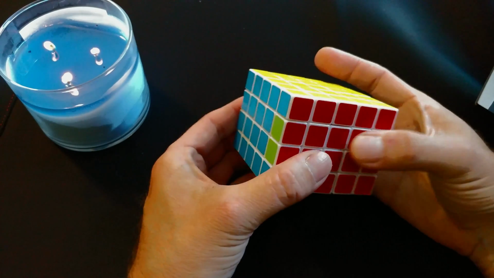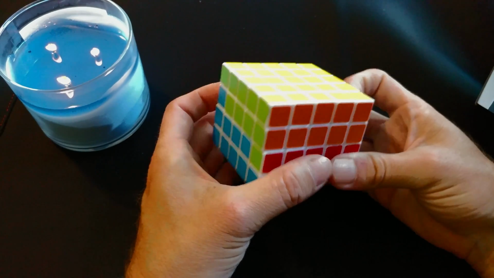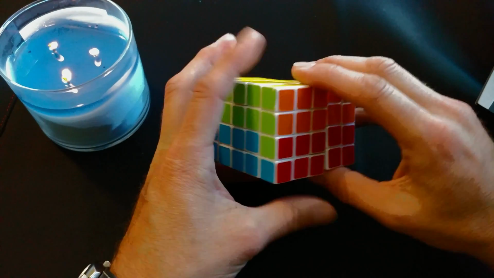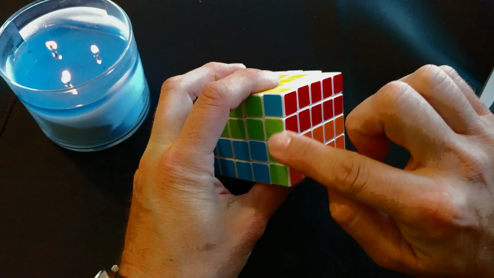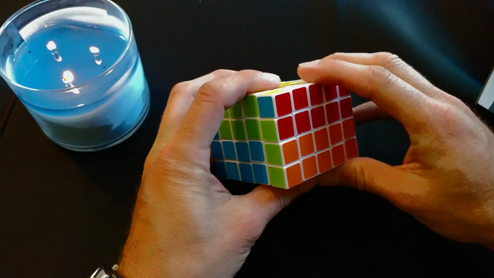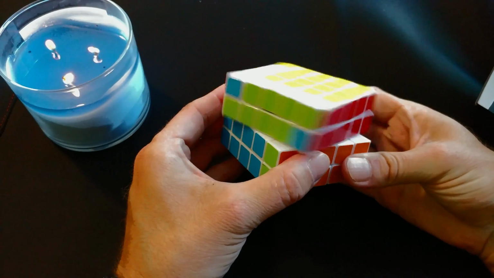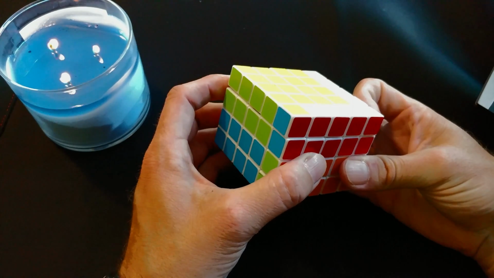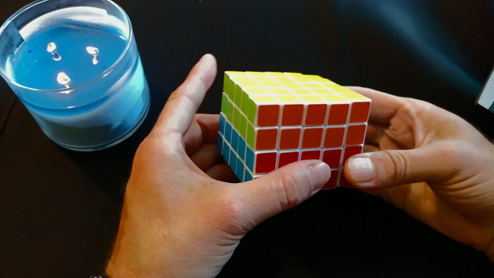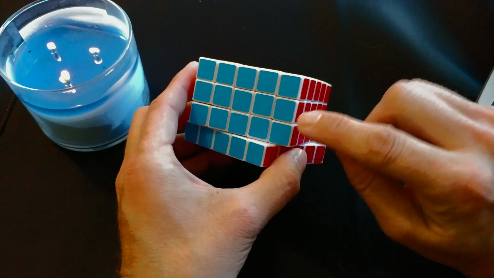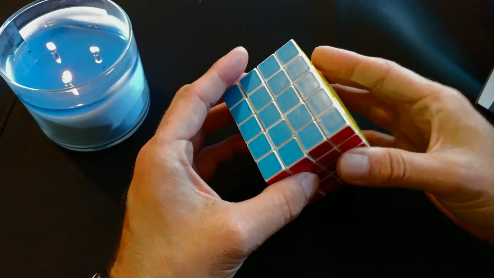See that? You're going to go up to R2, F2, just the single layer, because it's only these pieces that were affected. Then you're going to go up to 1, 2, F2, R2, up 2. Okay, and now swap out the parity that you got going on there.